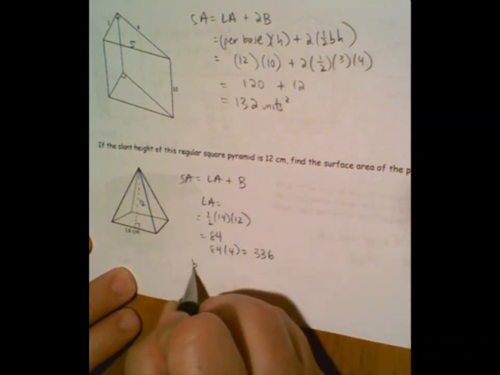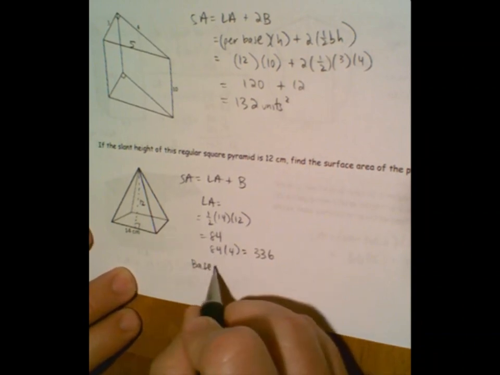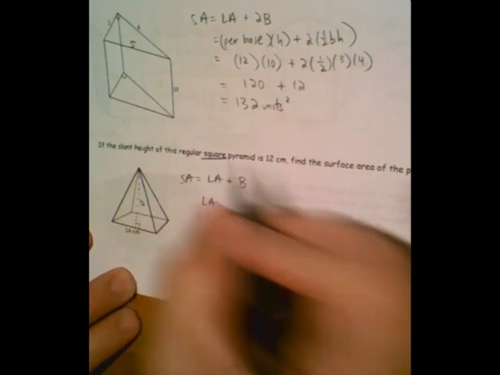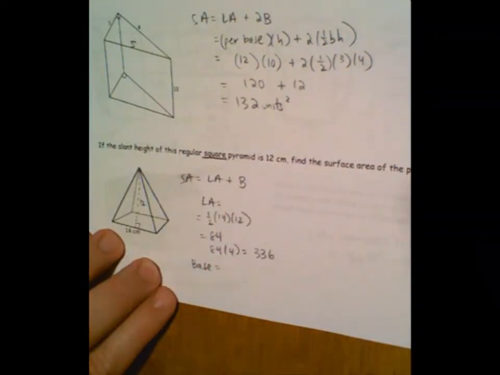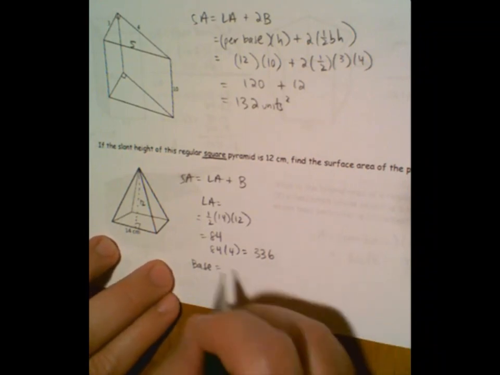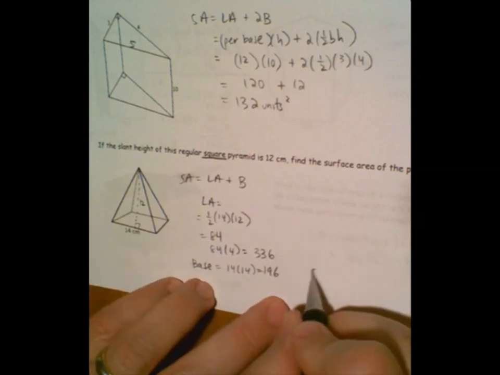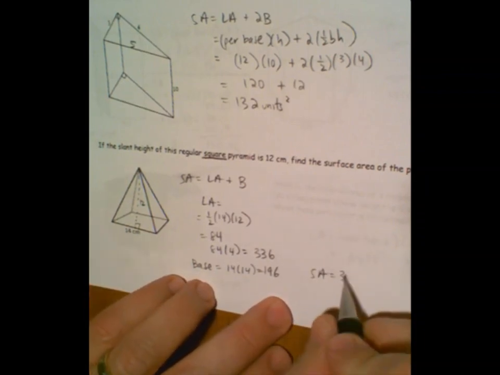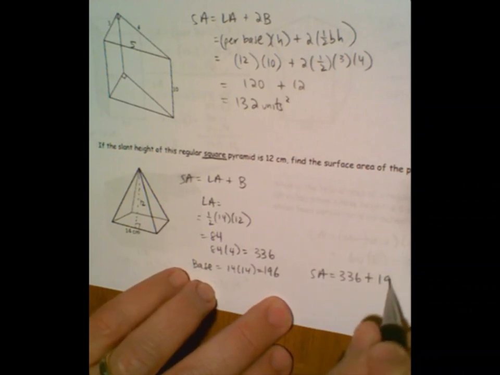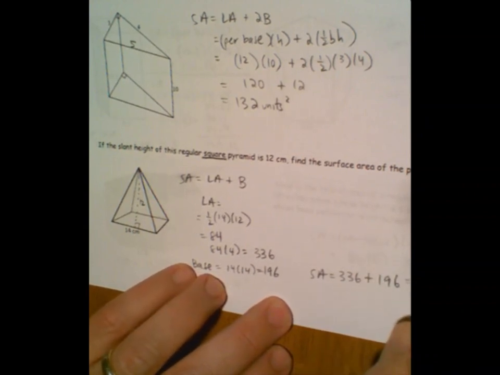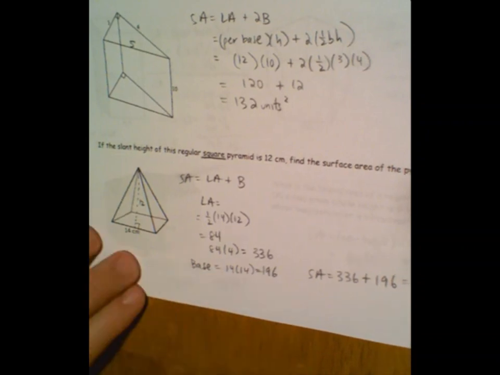The area of the base, it's a square pyramid, so the base is 14 times 14, which is 196. So the surface area is equal to the lateral area, 336, plus 196, which is equal to 532 square centimeters. And that is all there is for this lesson.